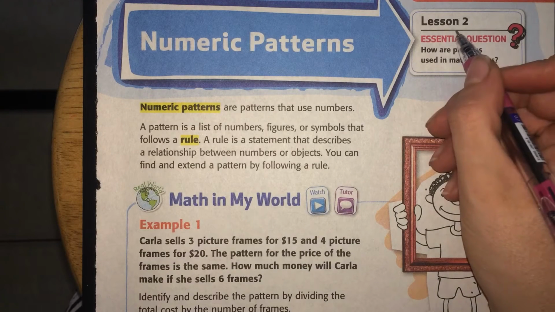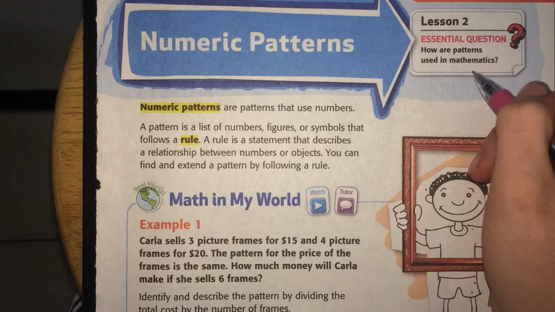Welcome to Chapter 7, Lesson 2. How are patterns used in mathematics?